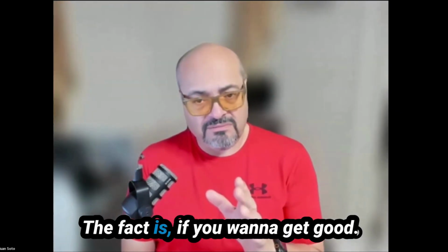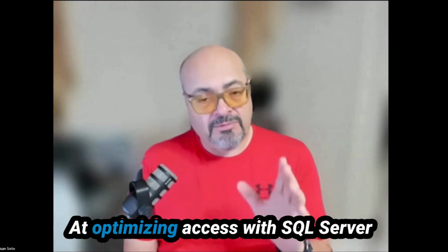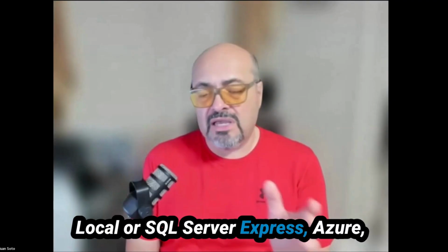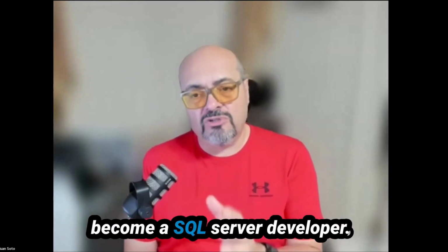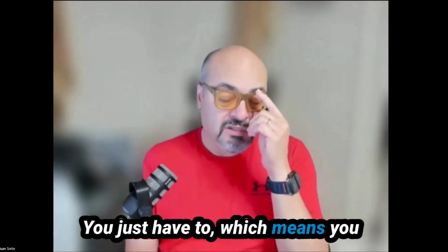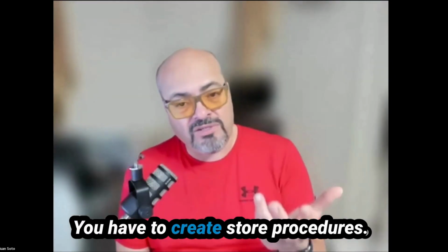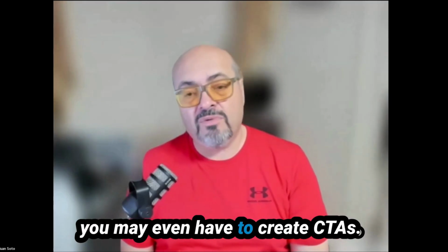All right. The fact is, if you want to get good at optimizing Access with SQL Server Local or SQL Server Express or Azure SQL, you're going to have to become a SQL Server developer. You just have to. Which means you have to learn how to create views. You have to learn how to interpret the T-SQL code. You have to create stored procedures. You may even have to create functions. You may even have to create CTEs.